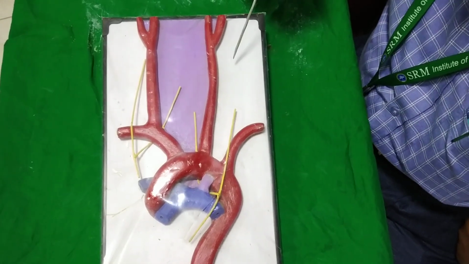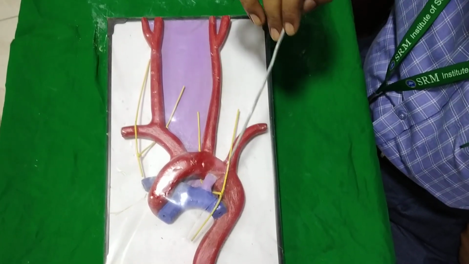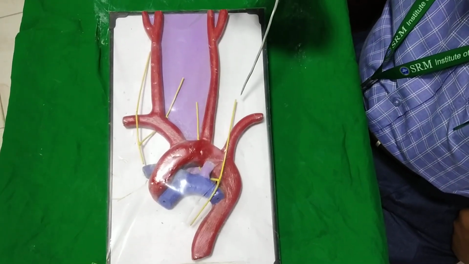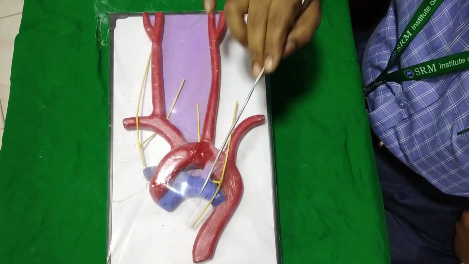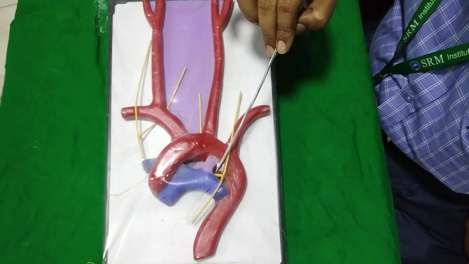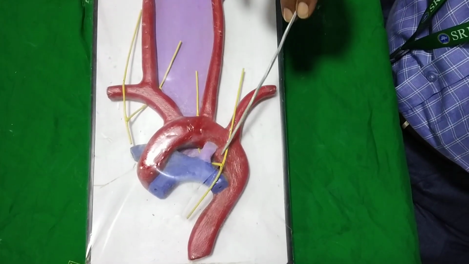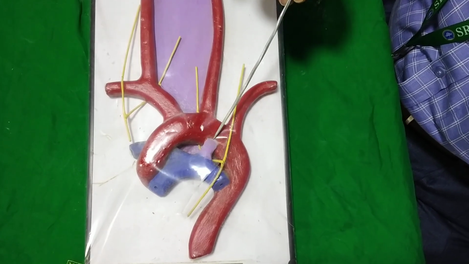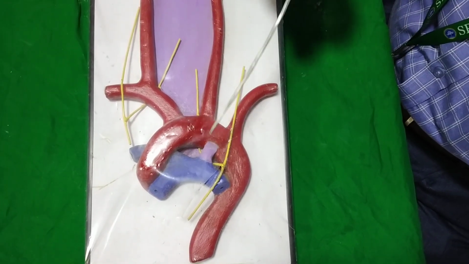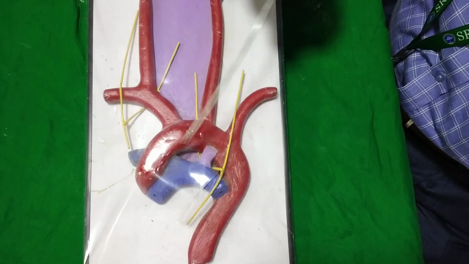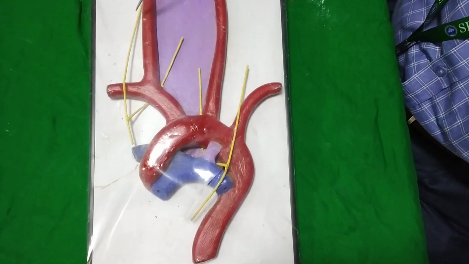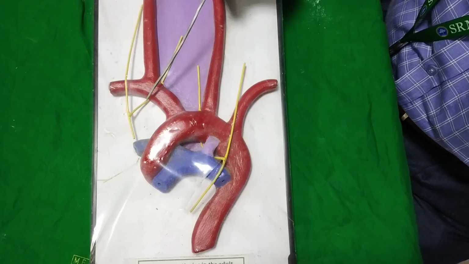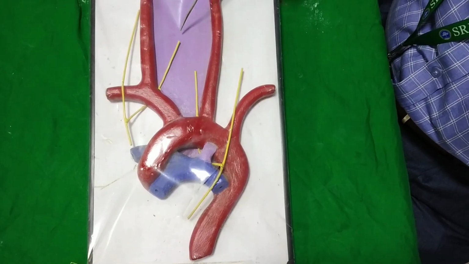Now this model is mainly for the relation of your recurrent laryngeal nerve. This is the left vagus that gives rise to the left recurrent laryngeal nerve. It hooks around the arch of aorta in relation with your ligamentum arteriosum, so that is on the left side. But on the right side, this is the right vagus and this is your right recurrent laryngeal nerve going up.